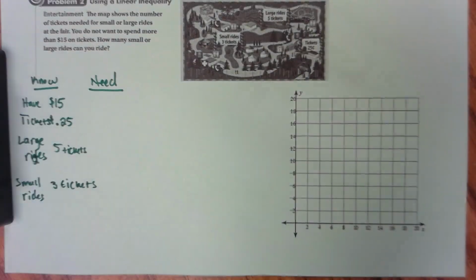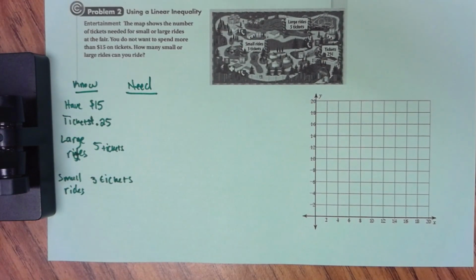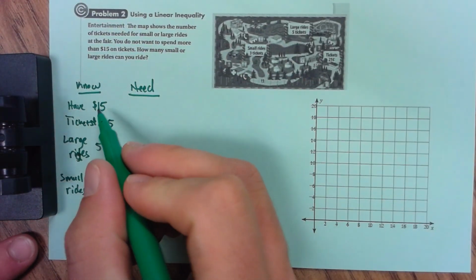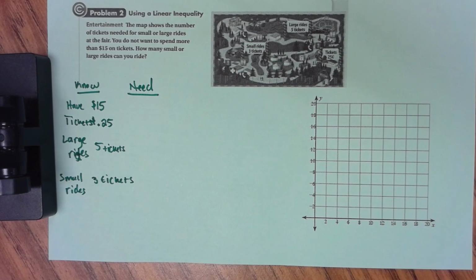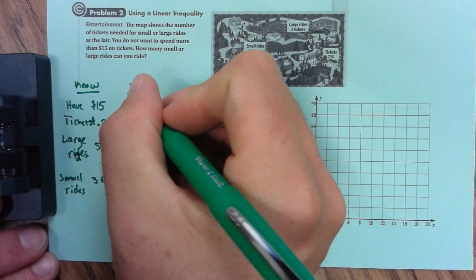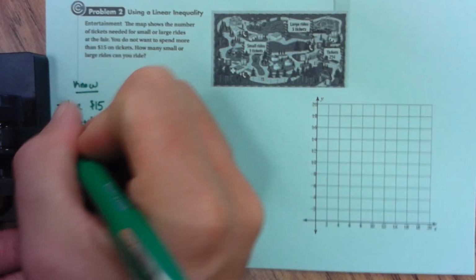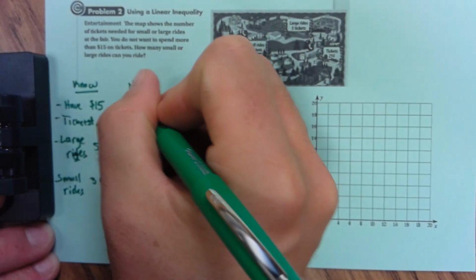Okay, so one thing that we need is some kind of equation, or even better, an inequality. The reason that an inequality is better here is because it just says that we want to spend no more than 15. So we want whatever combination of rides that we go on to be less than or equal to 15. In this case, we're going to use an inequality. So we need an inequality.